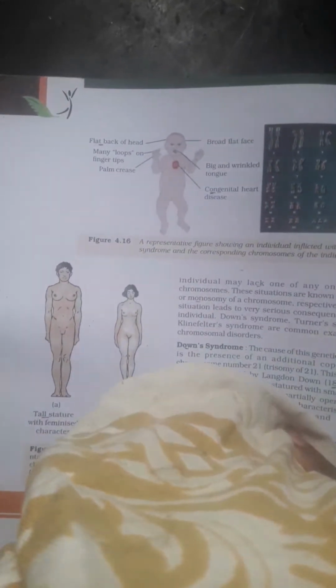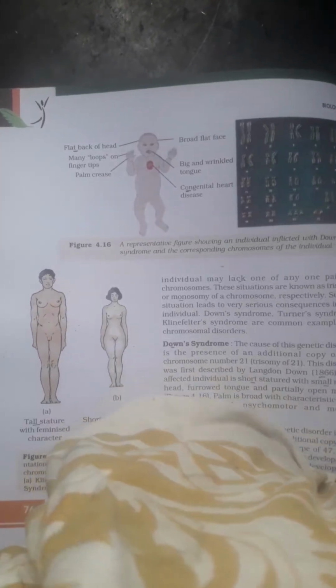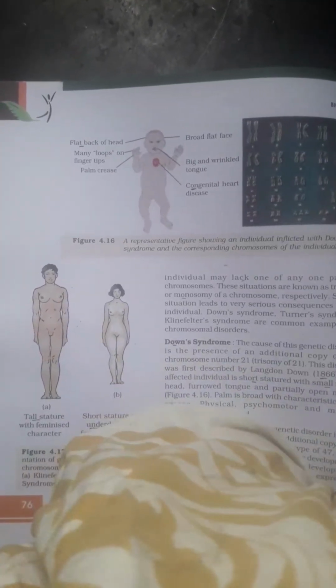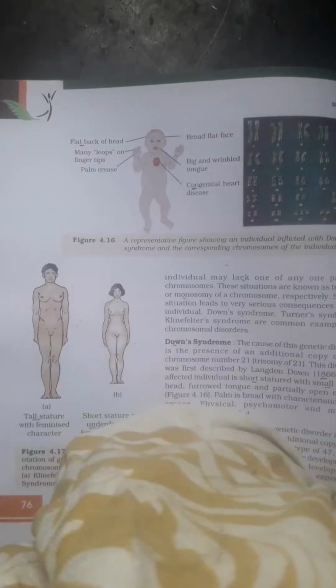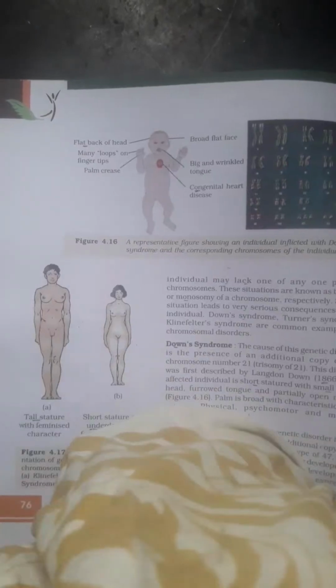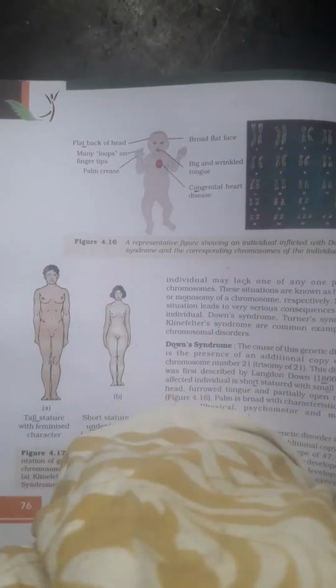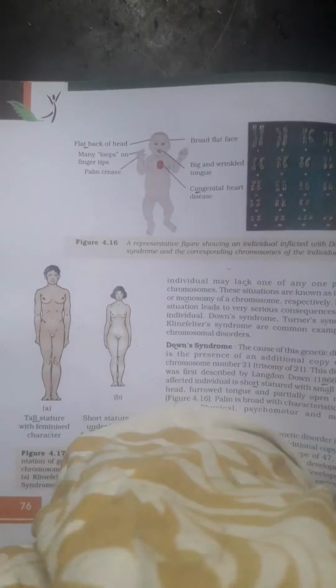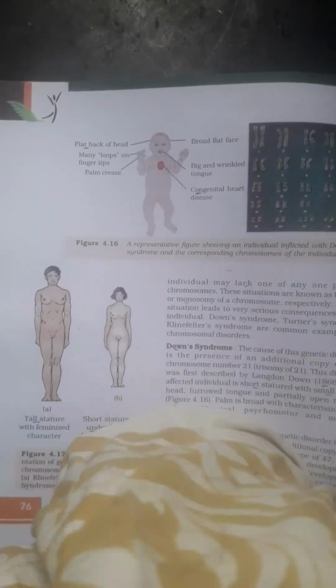Now let's see the actual boy with this syndrome. Now you see in the diagram, flat back of head. Usually the head is round, small round head. It's given in theory. So head is also flat at the back side. Now broad flat face on the upper side. Now you can see the palm crease on his hand. It's a bold line on that palm region.